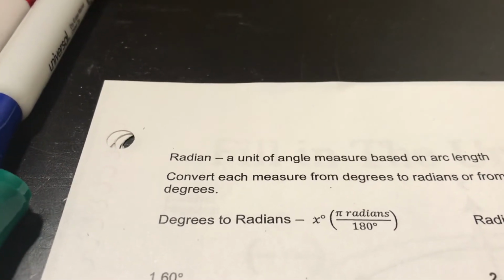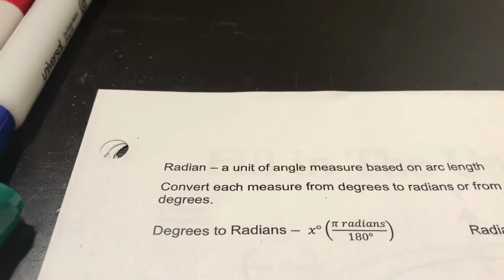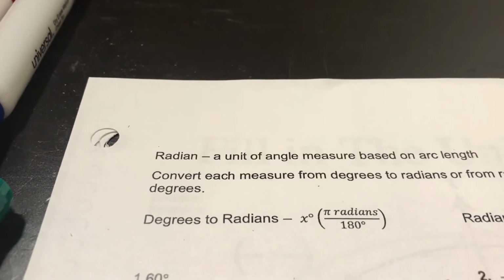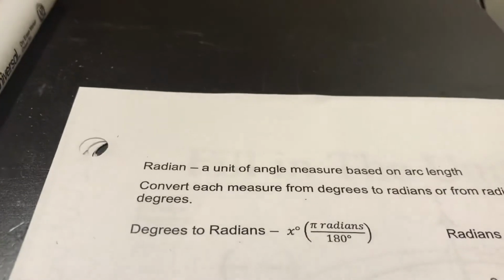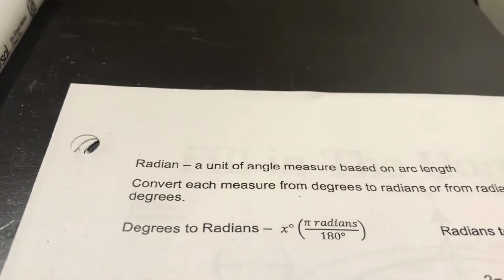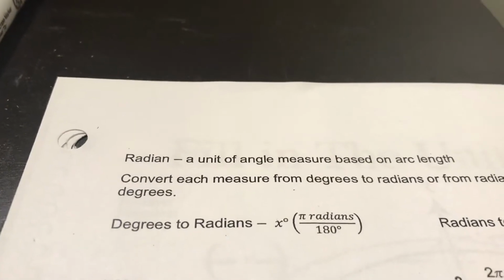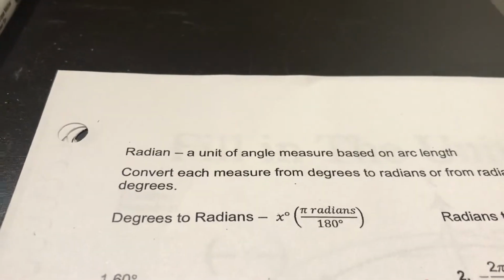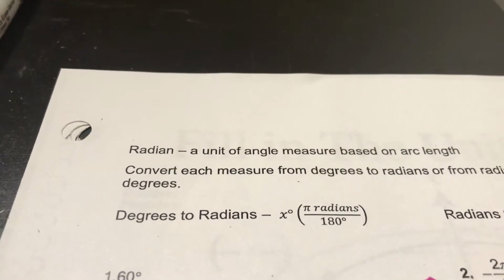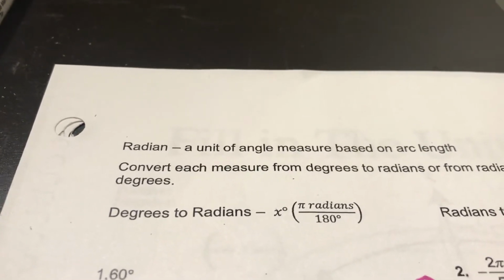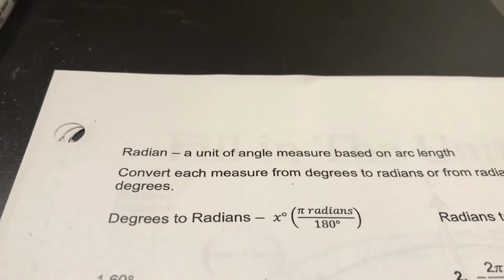This lesson is going to go over how to convert an angle from degrees to radians. Radians is how you measure an angle in trigonometry usually. The way you convert an angle from degrees to radians, this is at the top of page 140 if you're in my second block, page 199 if you're in my third and fourth blocks.